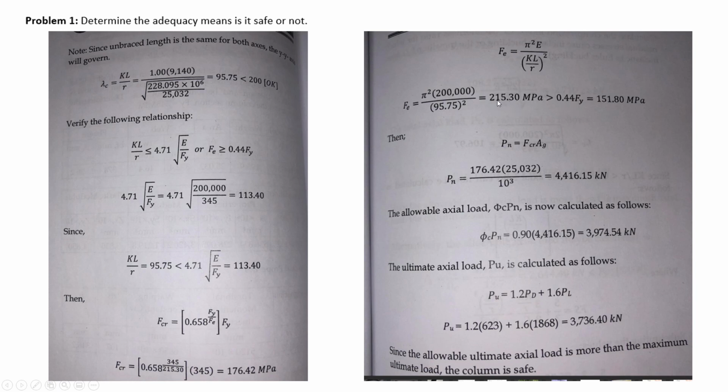So substituting the values, with Fy here, you will get the critical stress, which is 176.42. Substitute this to our Pn, nominal load: 176.42 times the gross area given, 25,032. That resolves into 4,416 kN, divided by 10 to the cube, or 1,000, to convert to kN.